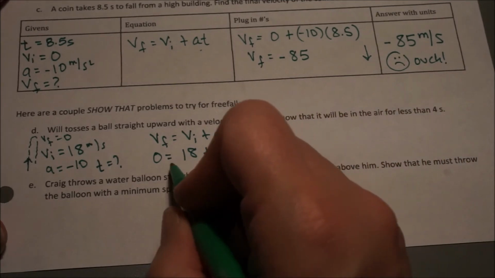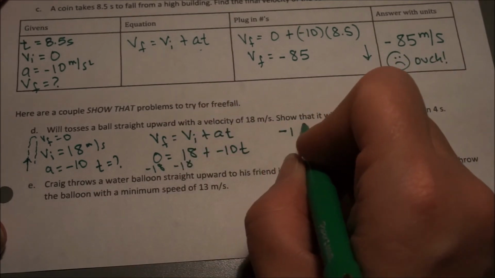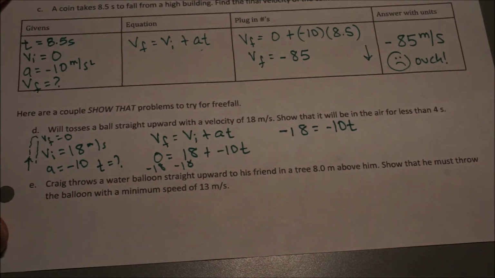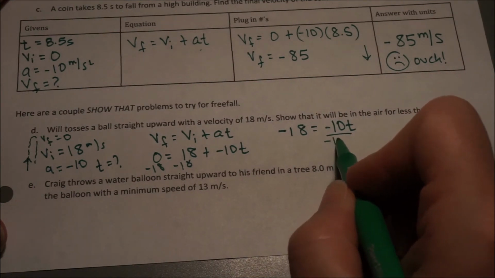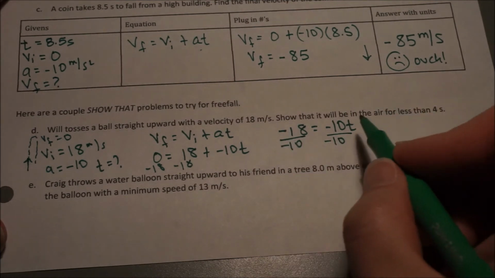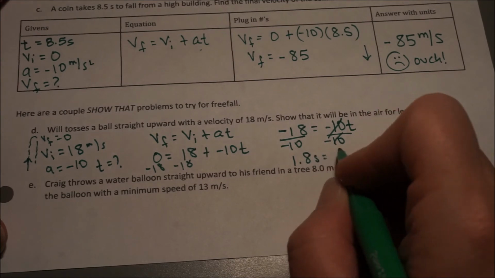And when we solve, we're going to move this 18 over. Now to get the t by itself, we'll divide both sides by -10. Our negatives will cancel out, and we'll end up with 1.8 seconds.